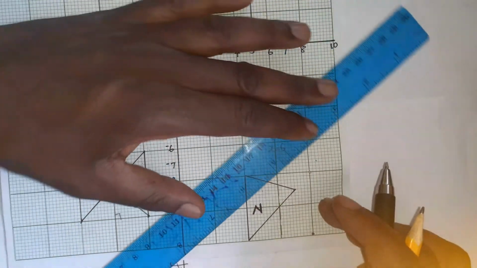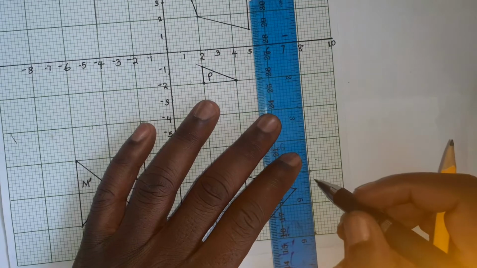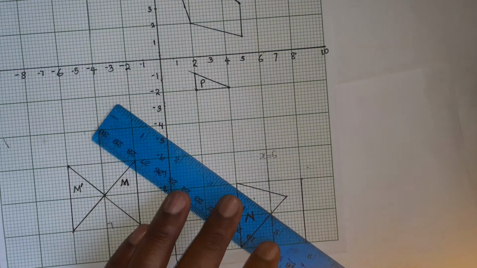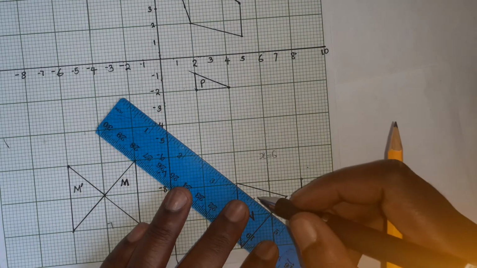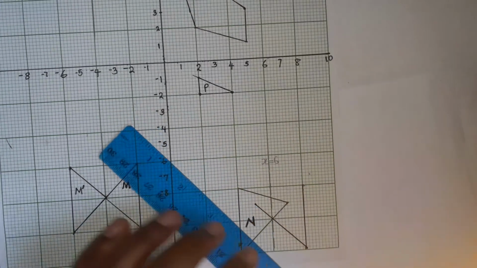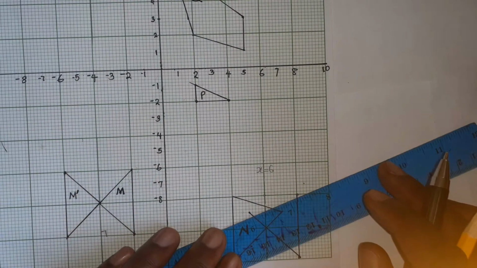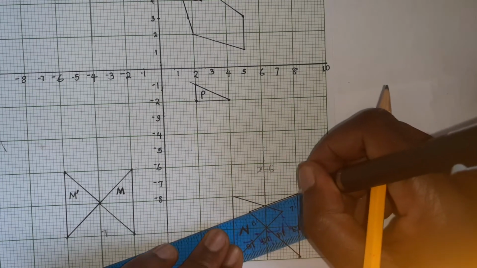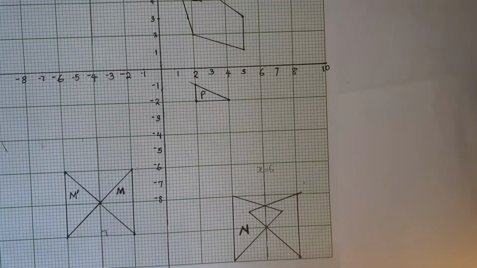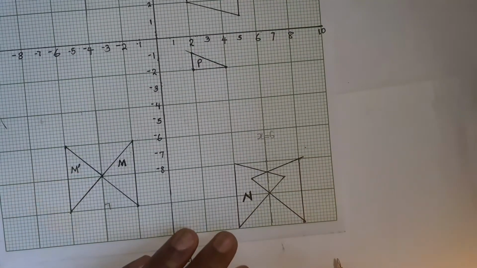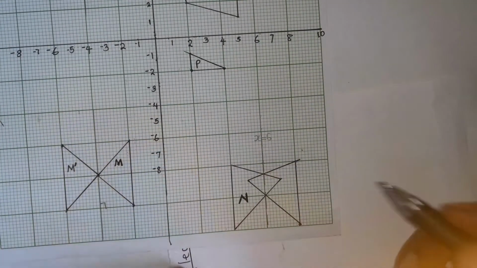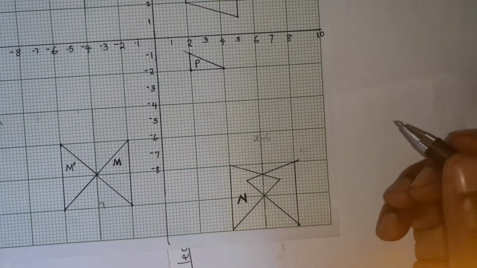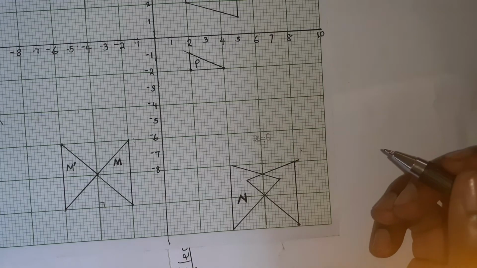So we need now to join these. Let's see how it's going to appear. All right. So this is what we have. Of course, you know, if we fold it, it will take us back to this point to come up with the mirror line. Okay?